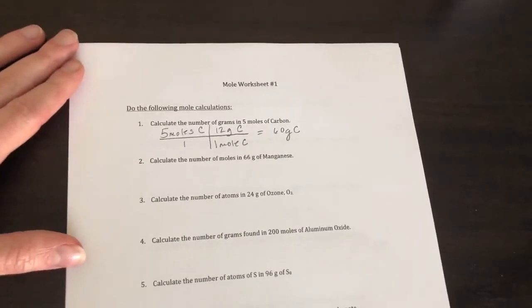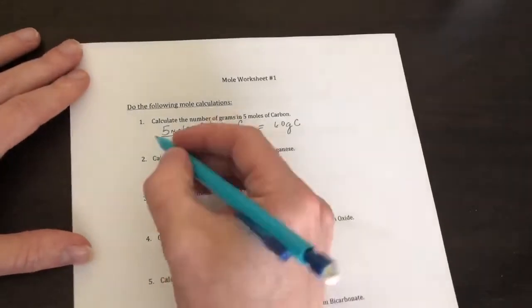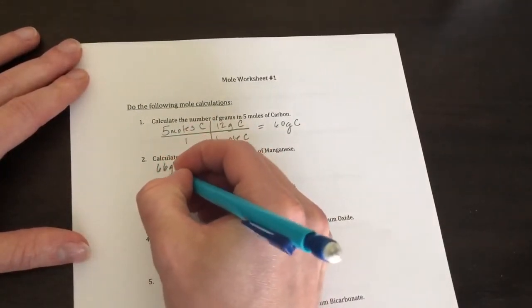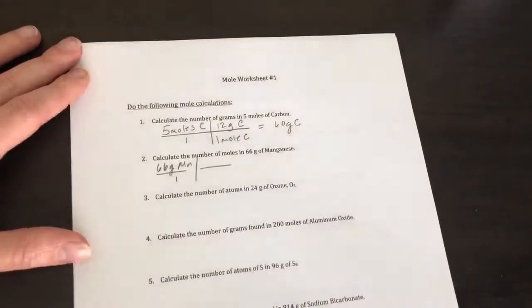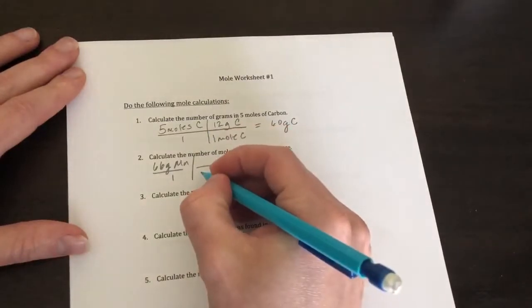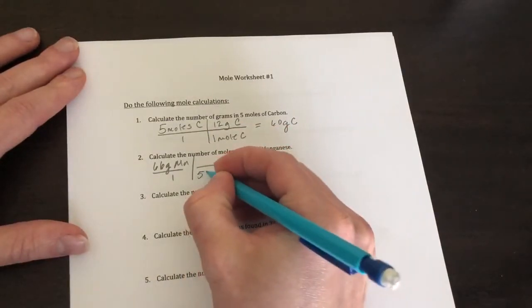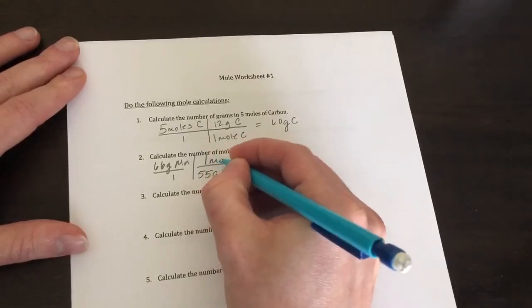Number 2, calculate the number of moles in 66 grams of manganese. Okay, so 66 grams of Mn over 1. Now, anytime I see grams, I have to go through the molecular weight. So the molecular weight of manganese is 55. And that gives you 1 mole.